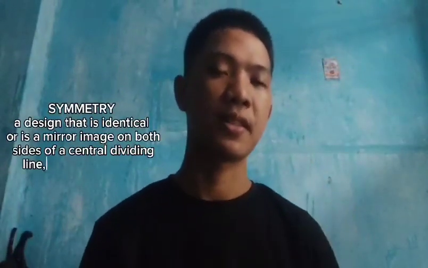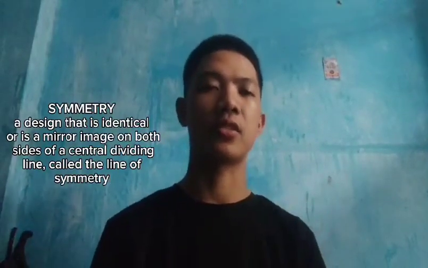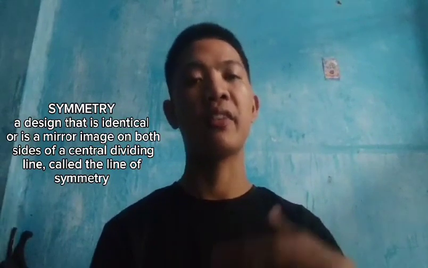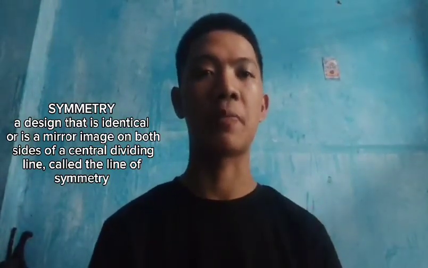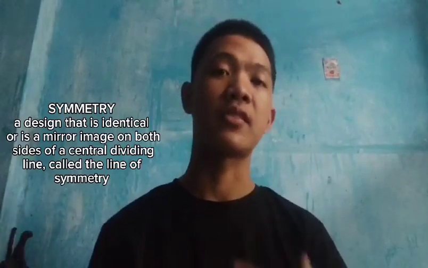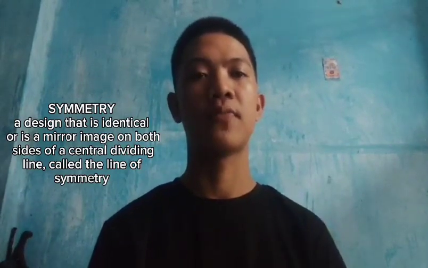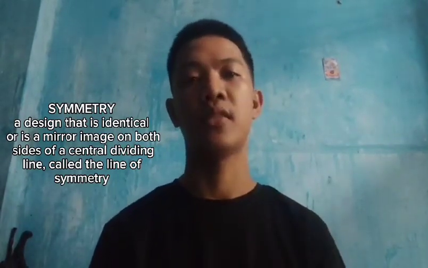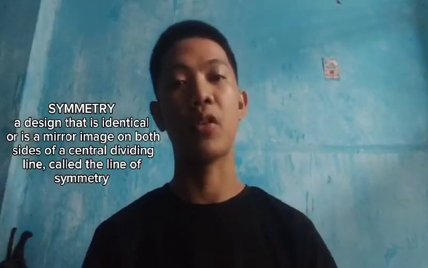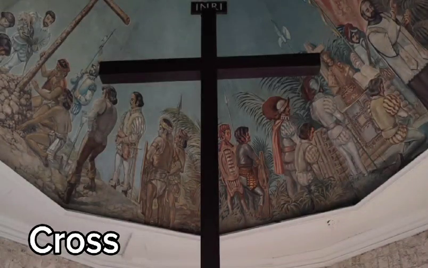The second pattern we're going to discuss is the symmetry pattern. When we say symmetry pattern, it refers to the property of an object that remains unchanged after being transformed through an operation, such as rotation, translation, and reflection. So let's proceed. First one, we have a cross. A basic cross has two lines of symmetry, vertical and horizontal. If you fold it along the middle vertically or horizontally, both sides match.